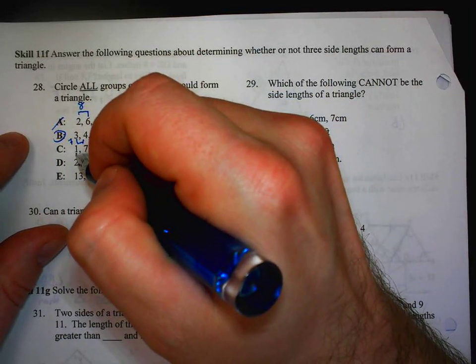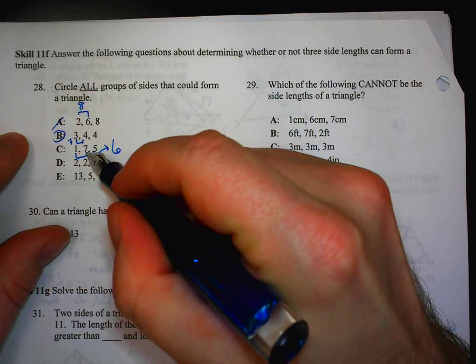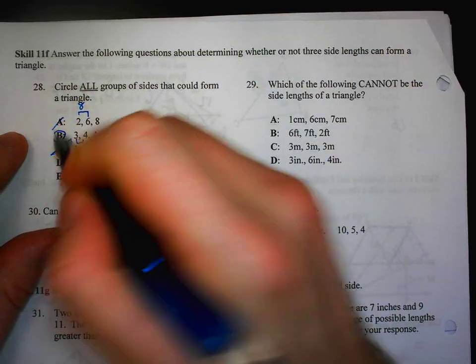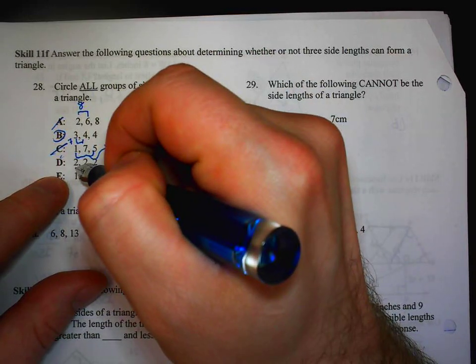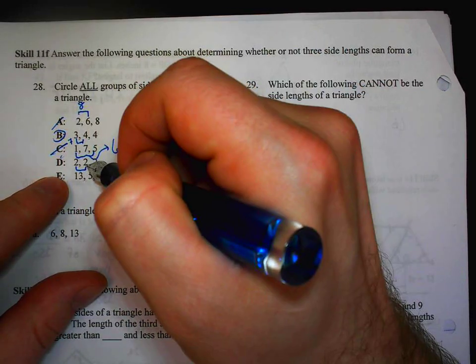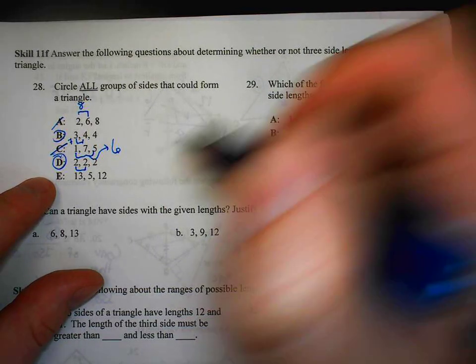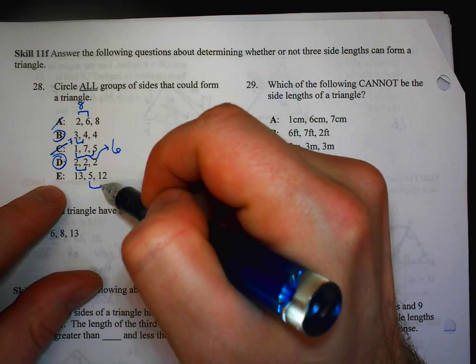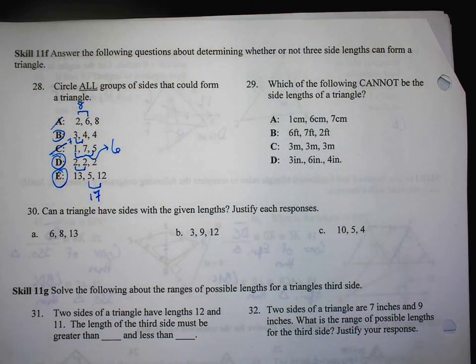In C, my two smallest sides are 1 and 5, which make 6. 6 is not larger than the third side of 7. In D, the two smallest would be a 2 and a 2. 2 and 2 is 4, which is larger than the third side. That one will work. And finally, E, the two smallest are 5 and 12, which makes 17. 17 is bigger than 13. We can use that to make a triangle.